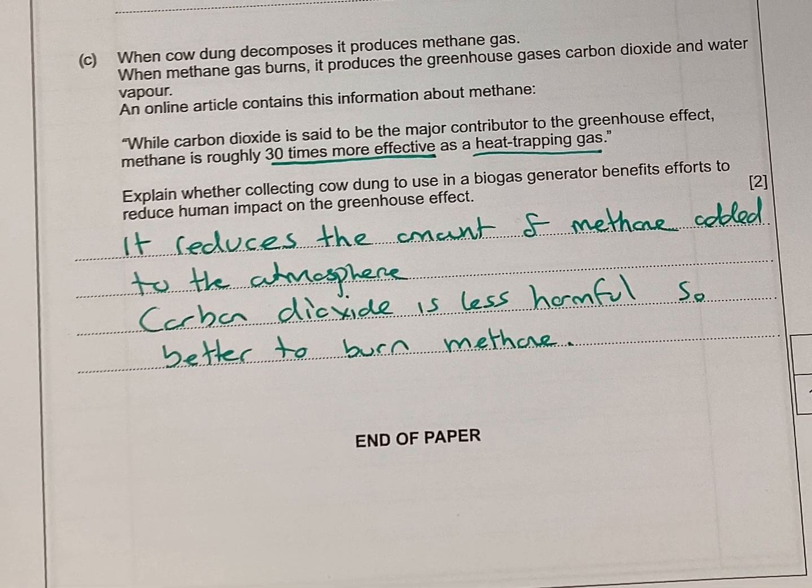Last question then. We're told that carbon dioxide is a lot better than methane gas because methane is 30 times more effective at trapping heat, which is going to contribute towards global warming more. So explain whether collecting cow dung to use in biogenerators benefits efforts to reduce human impact on the greenhouse effect. Well, it's going to reduce the amount of methane added to the atmosphere, and since carbon dioxide is less harmful, it is better to burn the methane. And that's the end of the paper.